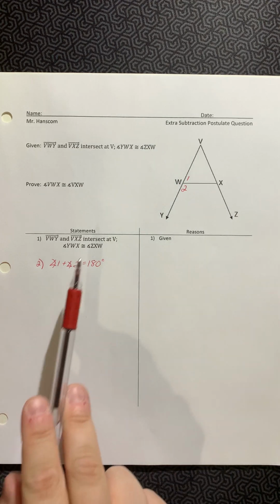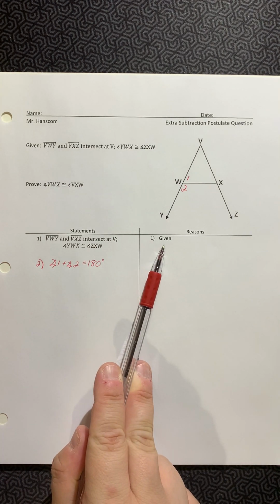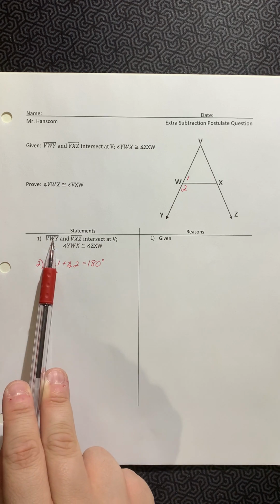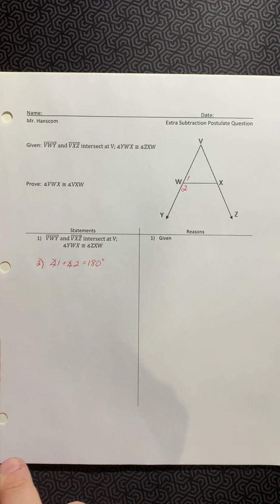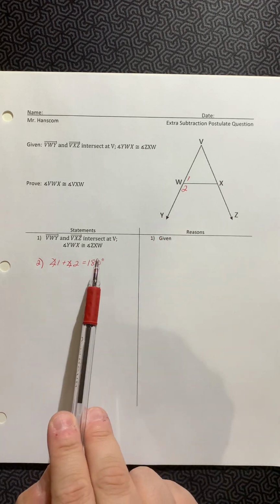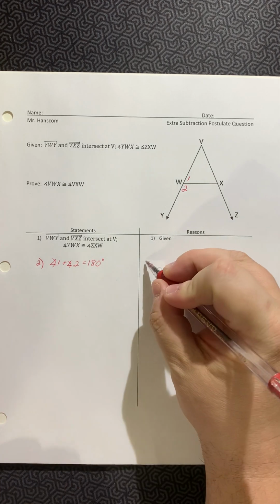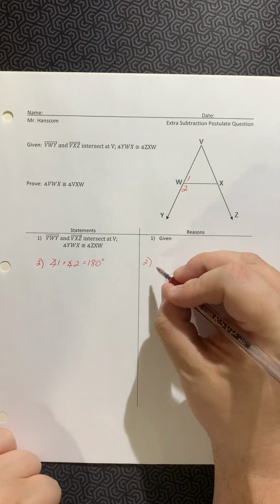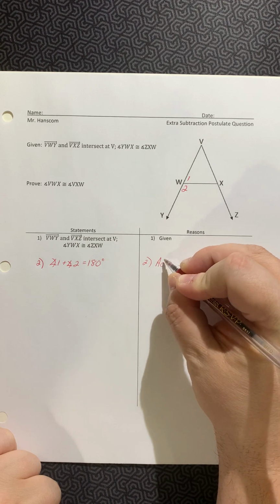And so besides the givens which I had pre-printed for you, knowing that those were two rays, we can say something like what I already have written down here in step 2, that angle 1 and angle 2 equal 180 degrees. And the reason for that is going to be something worded like this.